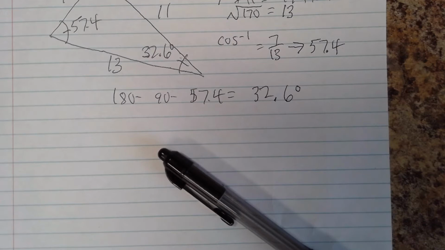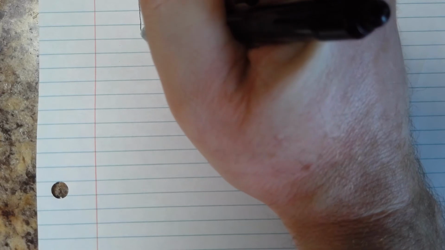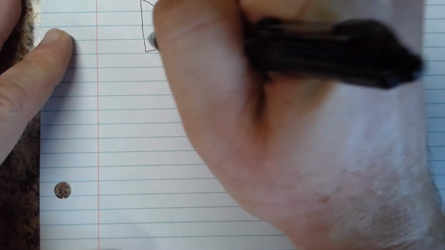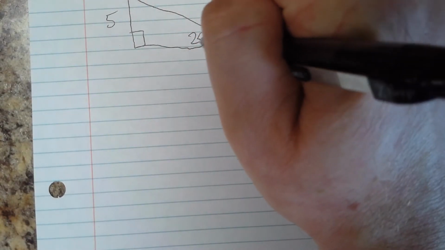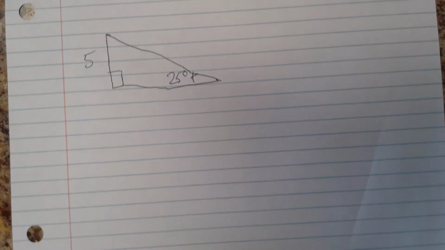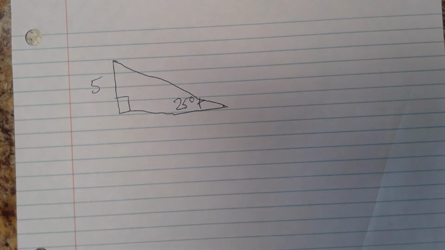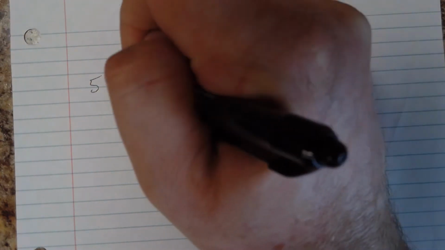So again, I'm sketching a triangle from page 108 with a short side of 5, side A 5, and a known angle of 25 degrees.